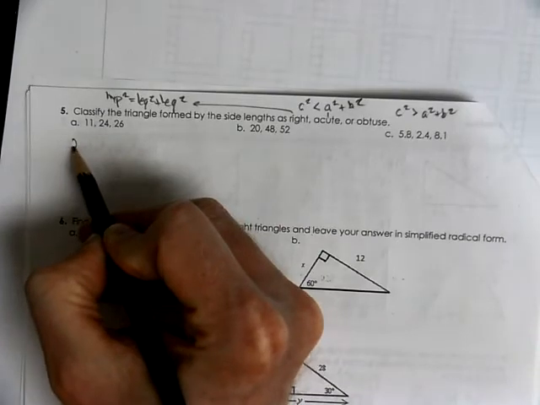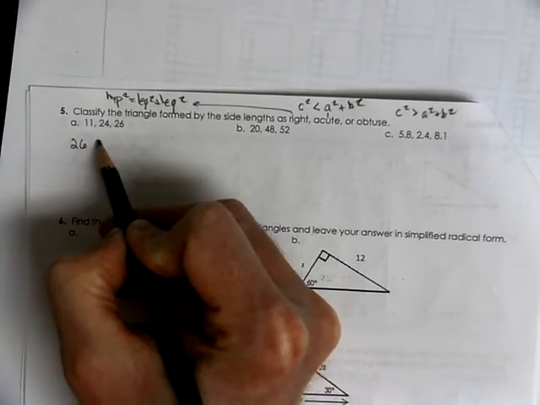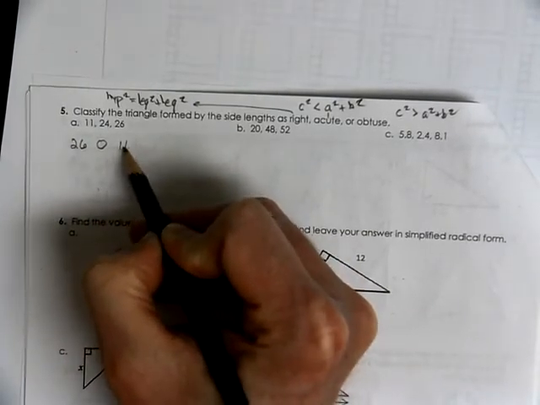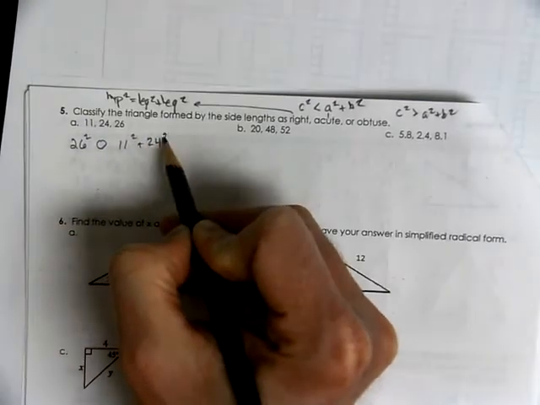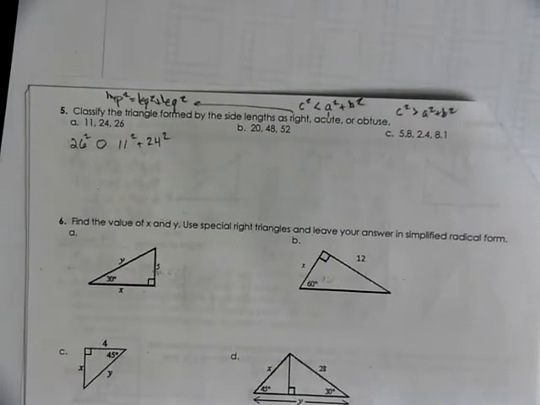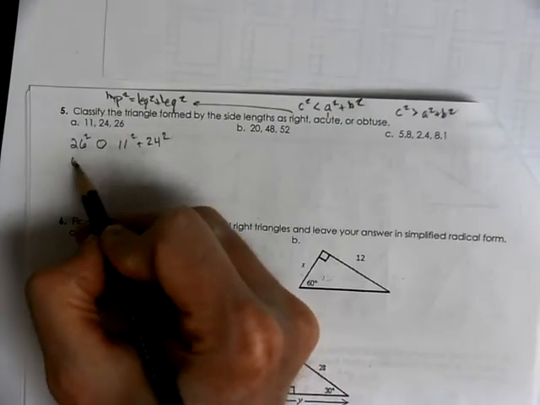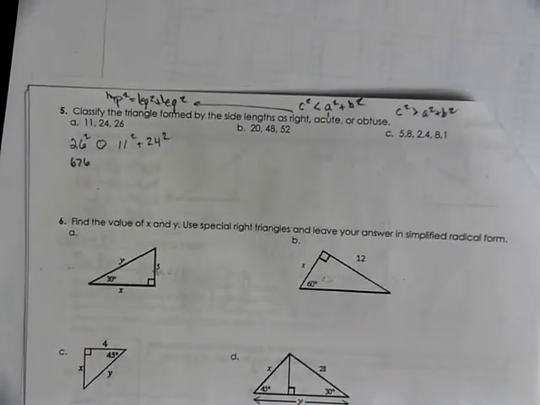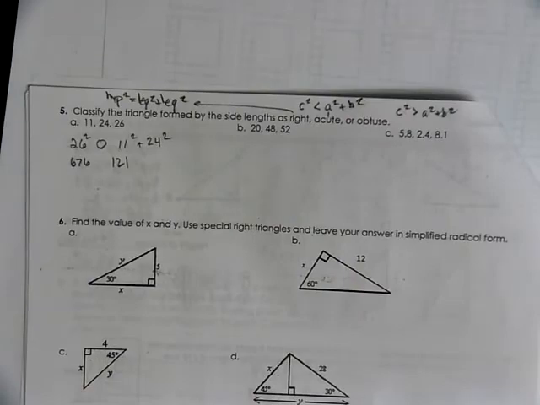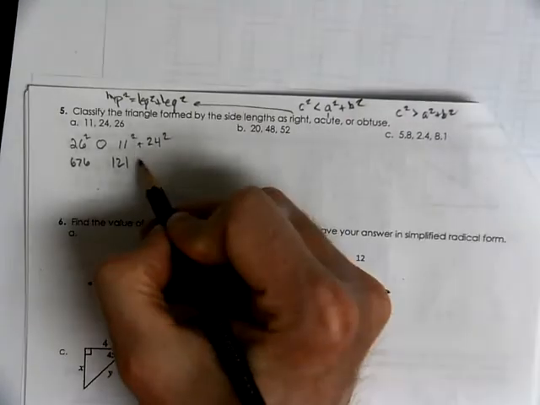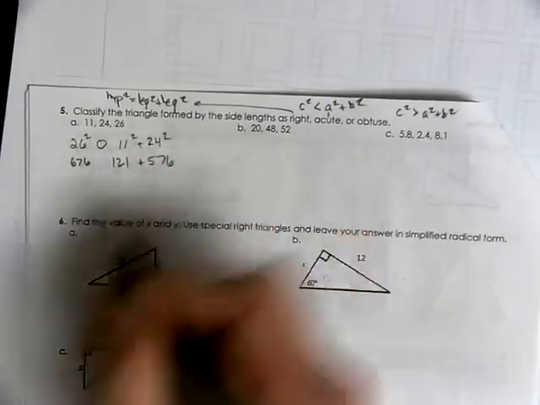So here we would have the longest side squared and the other two sides squared. So 26 squared is 676. 11 squared is 121. And 24 squared, we saw earlier, was 576.